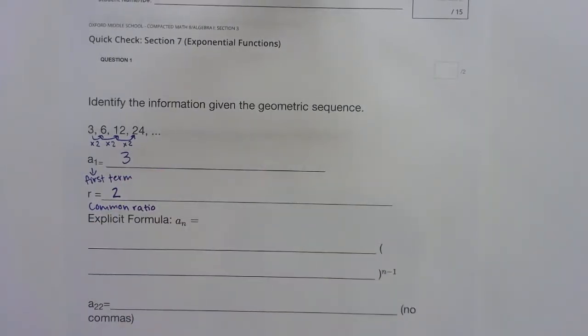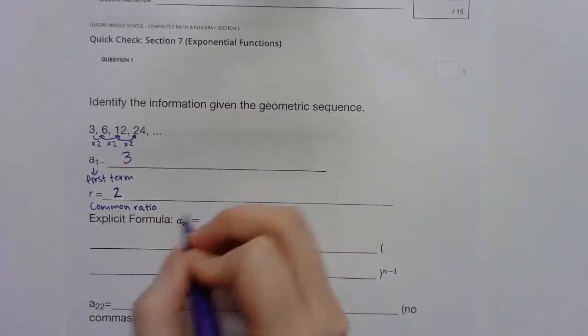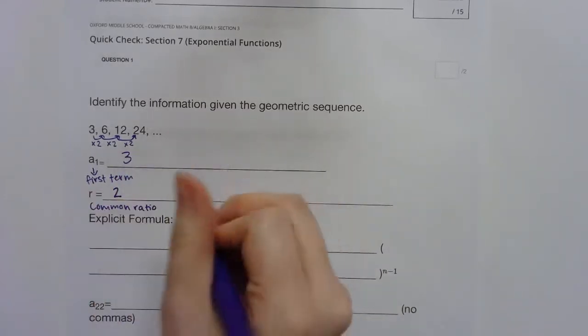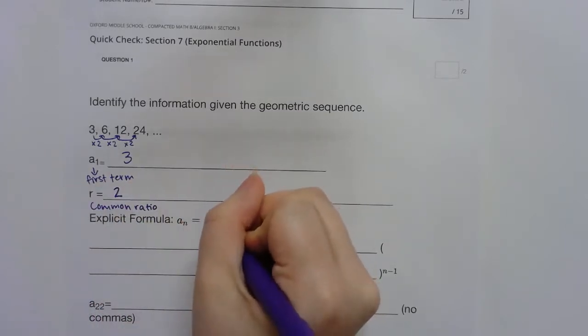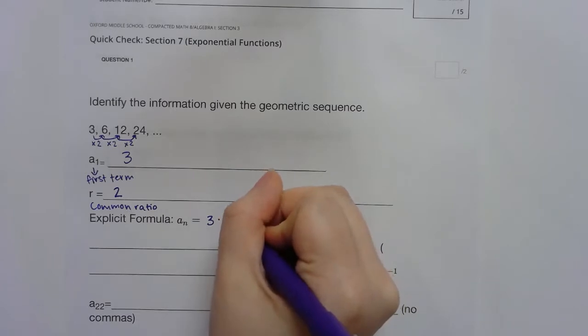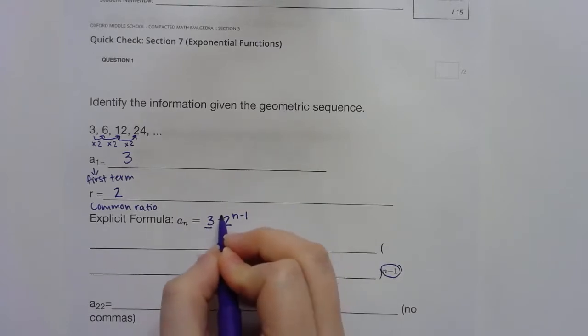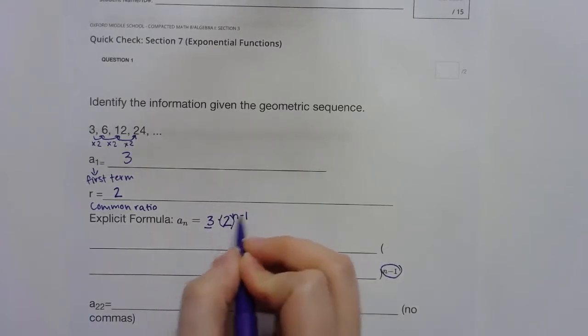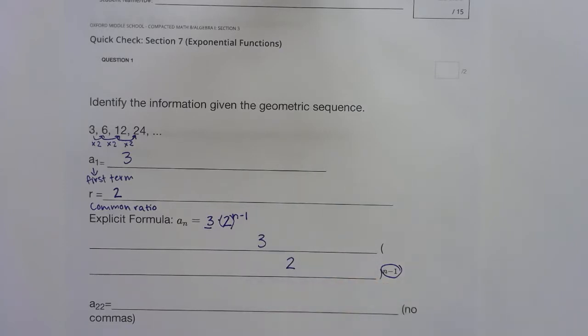Now, my explicit formula, these blanks are forever long, but I'll write it right here, is 3, my a sub 1, times r, which is my 2, to the n minus 1. It's always to the n minus 1 power. So in these parentheses, it would have been 3 on the outside, 2 in parentheses to the n minus 1. So this blank would have been 3, this blank would have been 2.